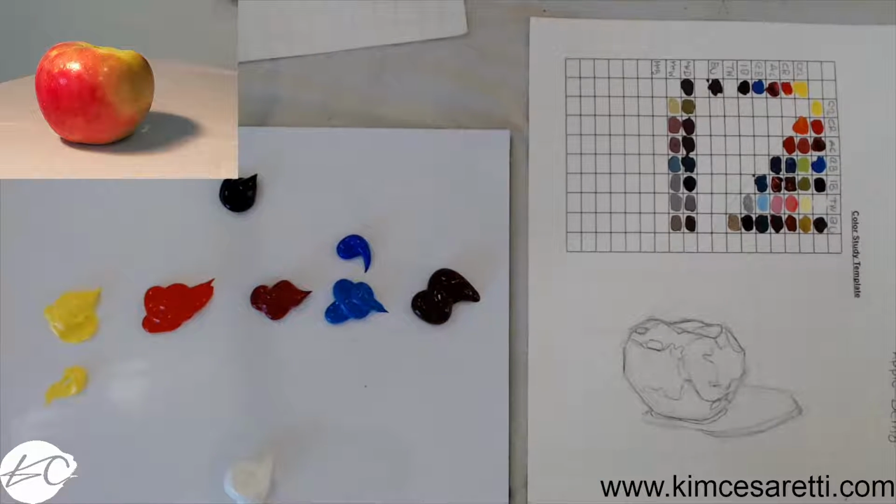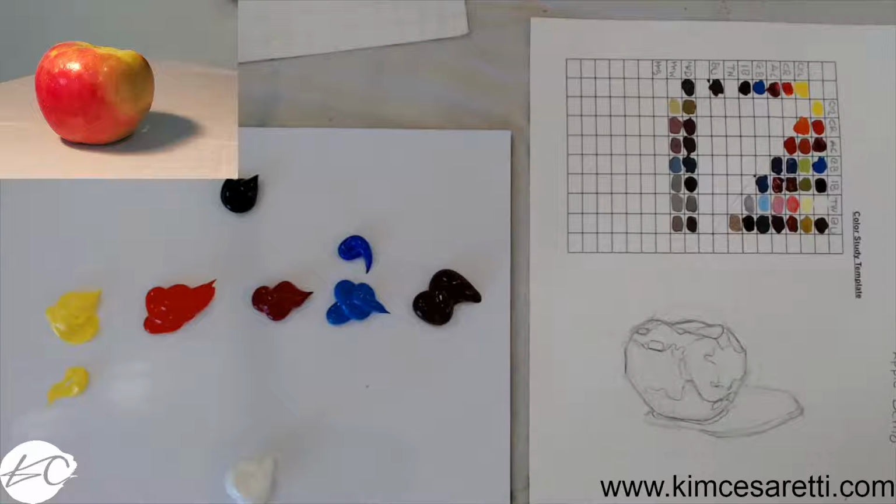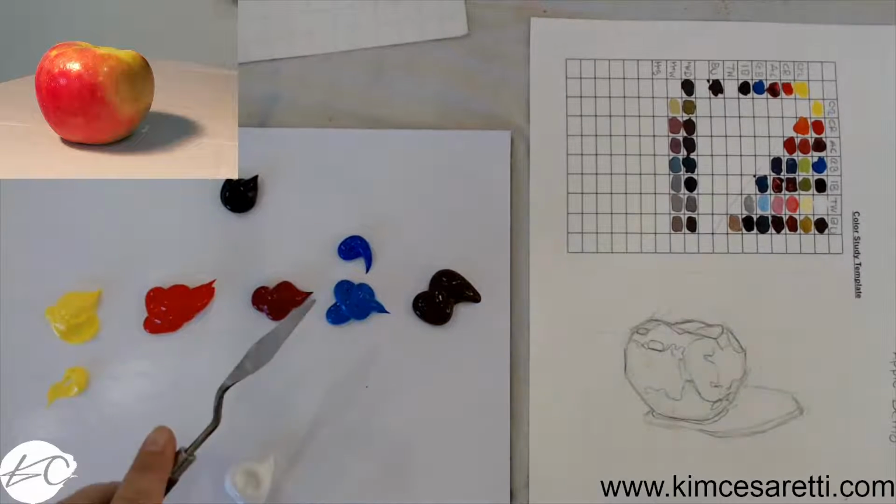I can go back. Do you want to see the palette again? Or do you want to see the apple bigger? All right, yeah, we can do that. I could probably move this over for a minute, so I can make this just a little bit bigger. That might help. Okay.